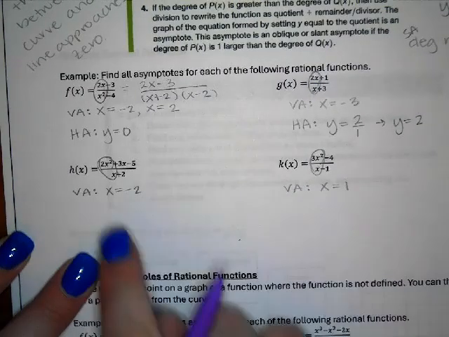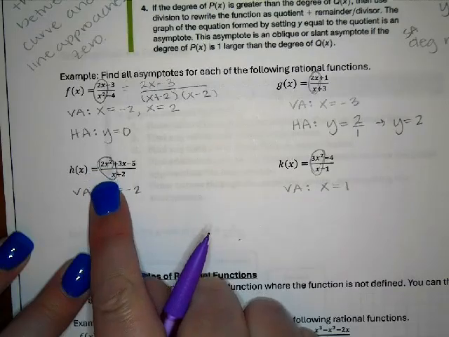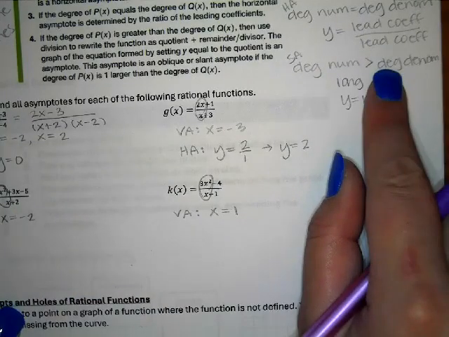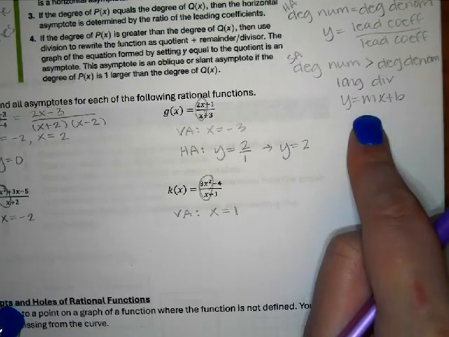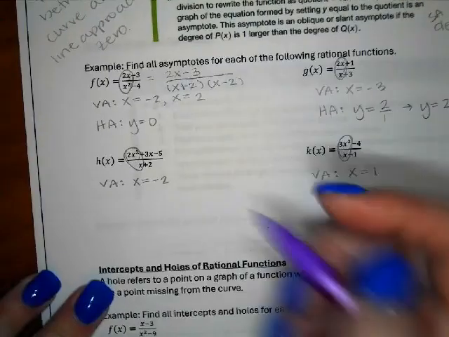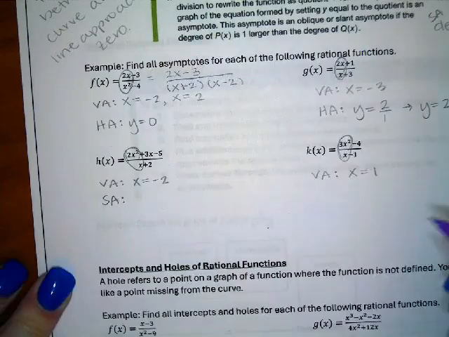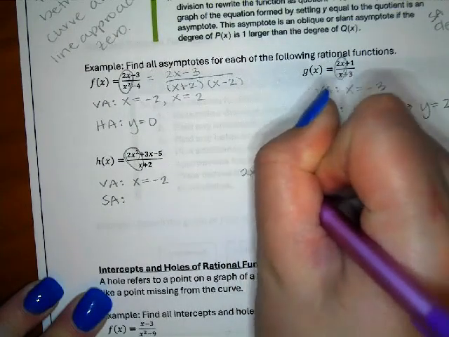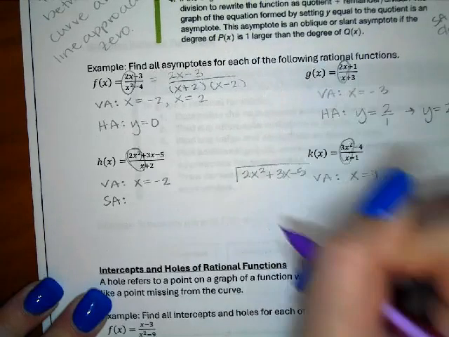All right, for this one, we have a degree of 2 in the numerator, a degree of 1 in the denominator. The degree in the numerator is greater than the degree in the denominator. We have to do long division, and we're going to have a slant asymptote with an equation of y equals mx plus b. So I'm going to do 2x squared plus 3x minus 5 divided by x plus 2.